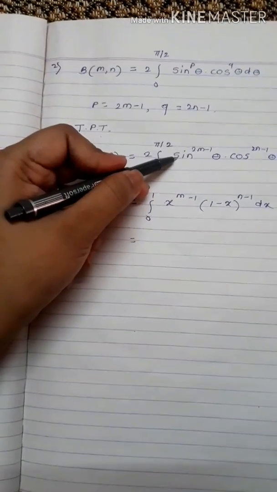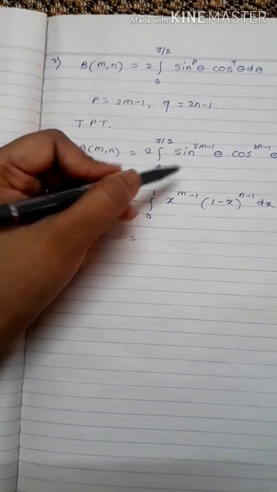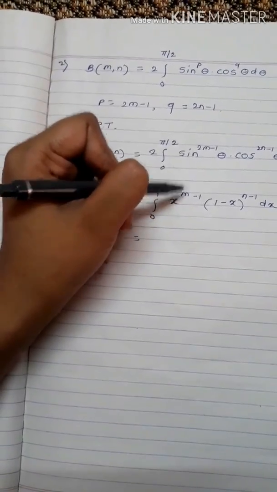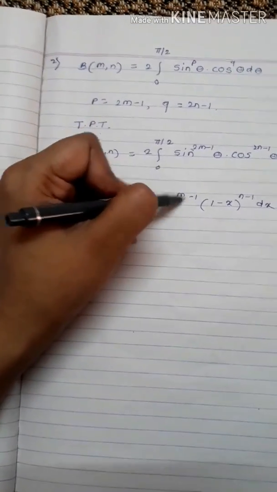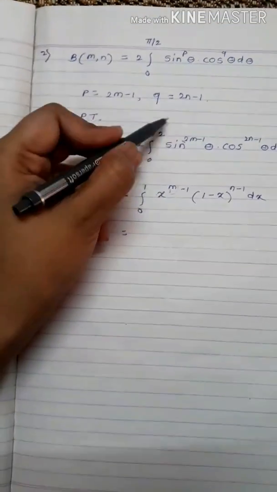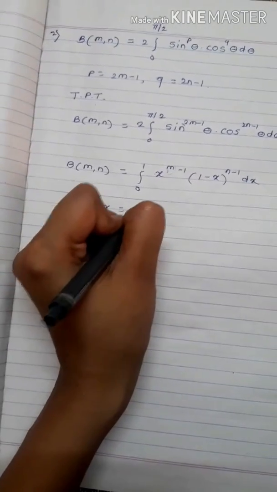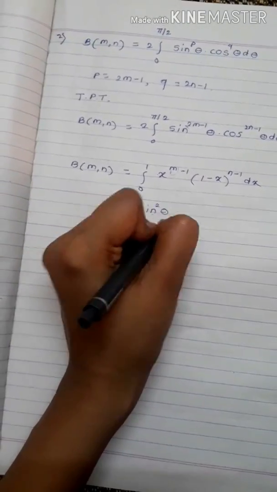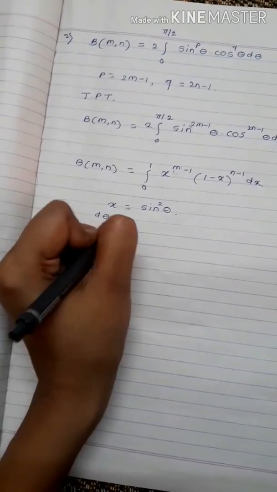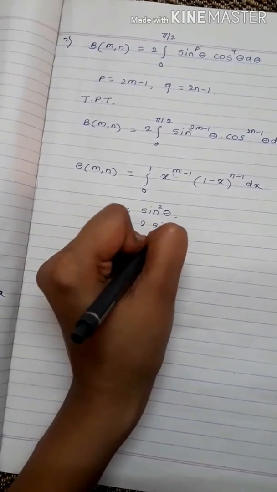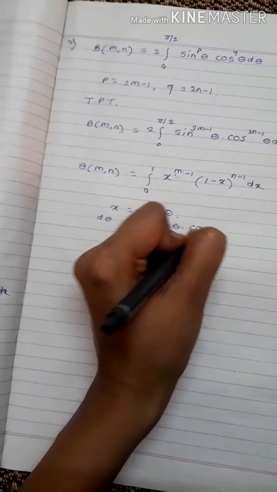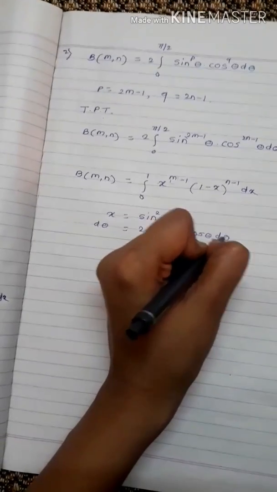If I substitute x equal to directly sine theta, then I will not get the power as 2m, because here I am having only m. So just to get this 2, I am substituting x equal to sine square theta. So what is dx? It is 2 times sine theta into cos theta d theta.